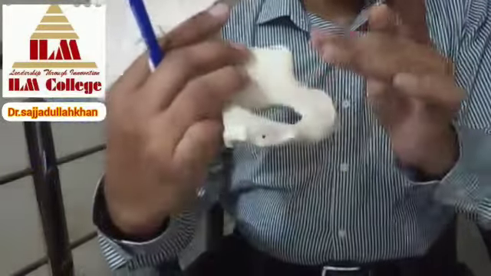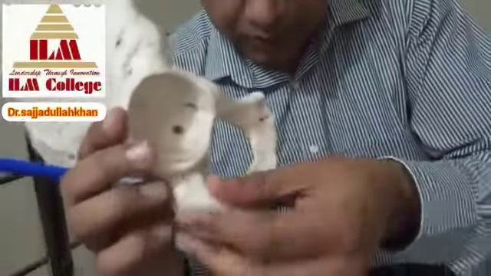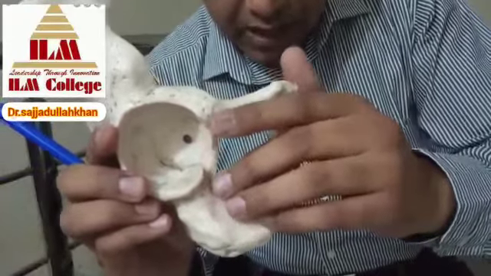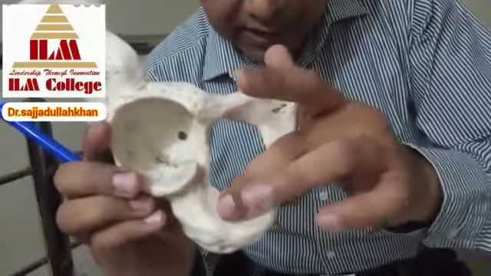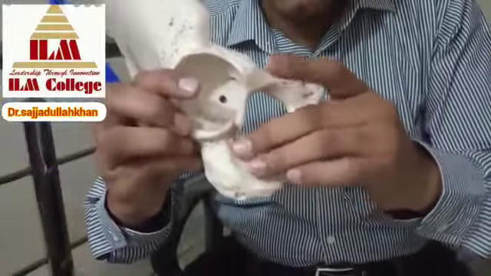This one is the pelvic surface. This one is the femoral surface. Here, come to the femoral surface. The femoral surface of the ischium gives origin to the obturator externus. Okay. This one is the pelvic surface of the ischium.